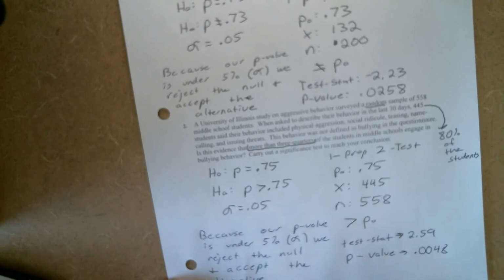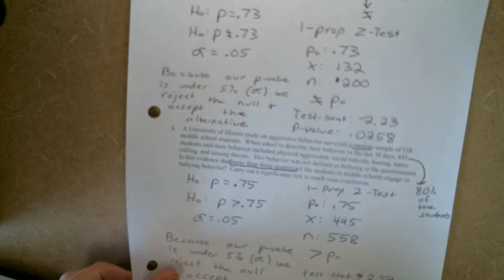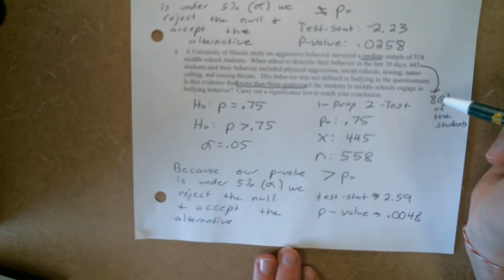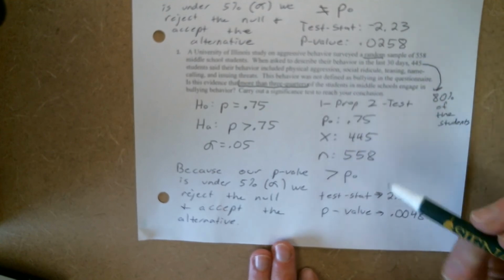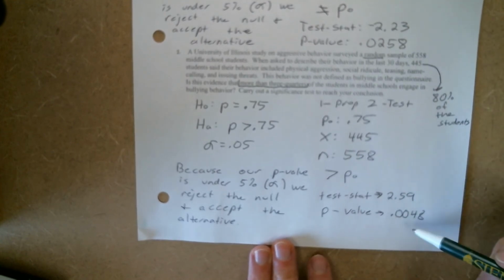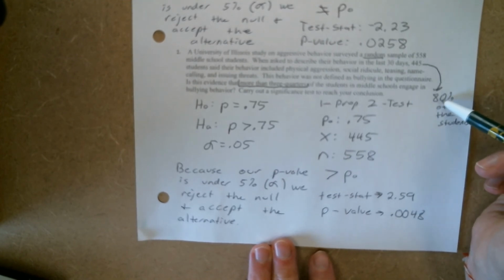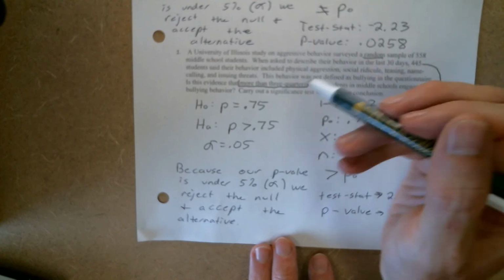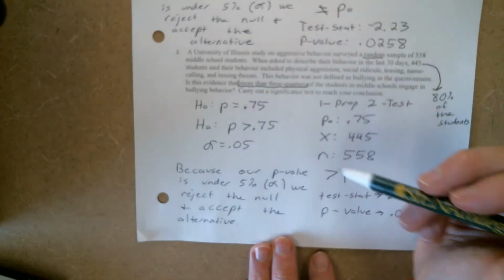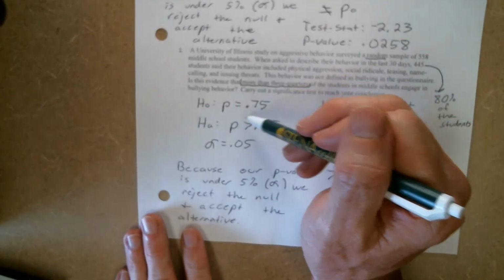So basically, we looked at the situation here, we gathered data. Our data said that 80% engaged in some sort of bullying behavior. And based on our sample size, it was very unlikely that we would get that result. There was a 0.0048 probability of getting this result or something more extreme, assuming that this was the true value. And since that probability is so low, we're kind of left saying, all right, this probably isn't the true value.